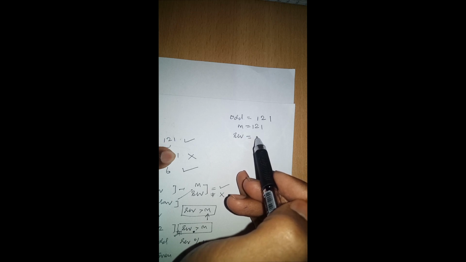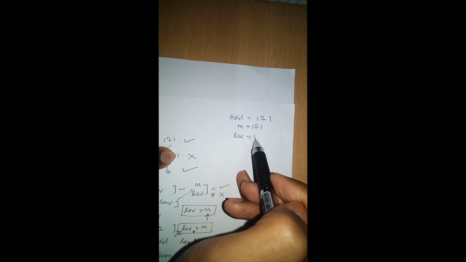Let's consider an example. First we will consider an example of an odd palindrome, the same example 121. While finding its reverse step by step, it will be 1, and 1 will be struck out, then we have 12, and 2 will be struck out.